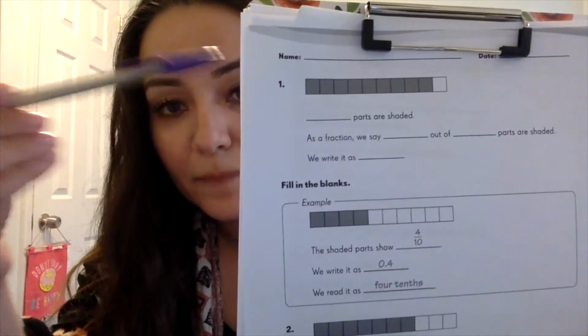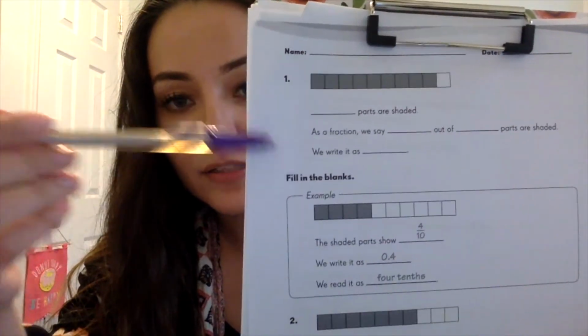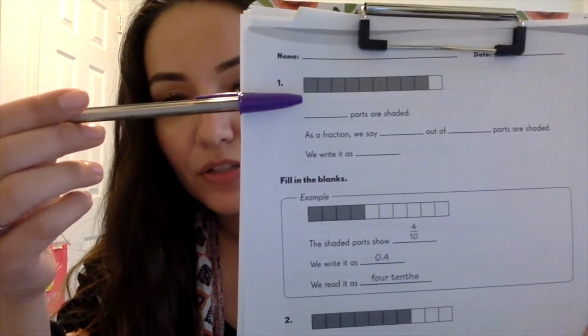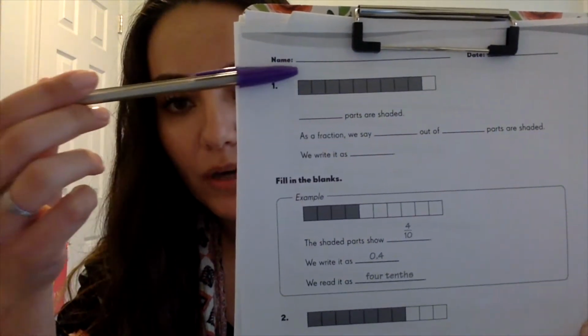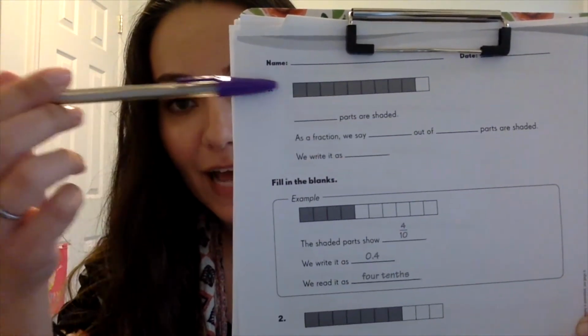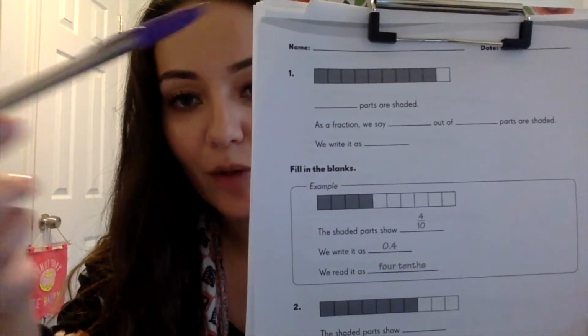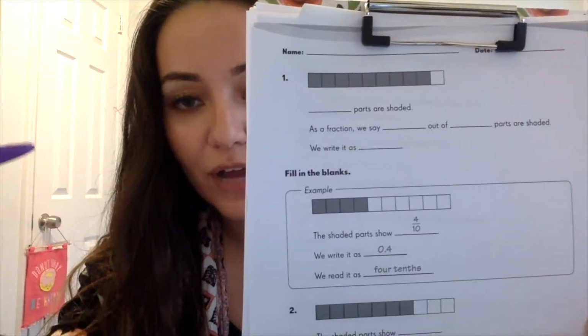So it's saying here, we need to write decimals and fractions, okay? So for number 1, this is showing me how many are filled in out of what? So how many boxes are filled in gray out of all of them all together? So let's count. First, let's find how many are filled in gray. So 1, 2, 3, 4, 5, 6, 7, 8, 9. So you should put 9 parts are shaded.